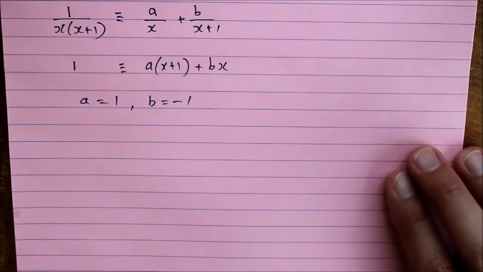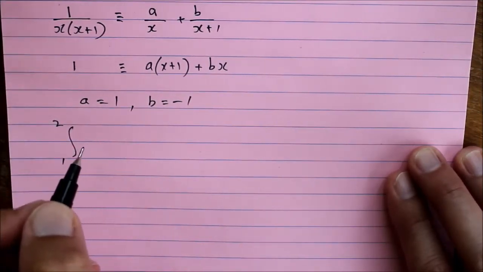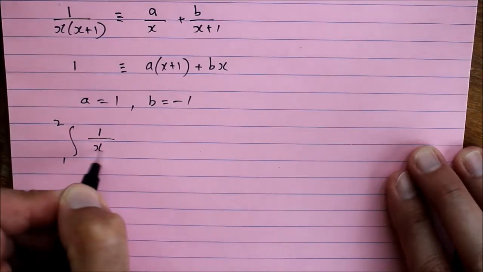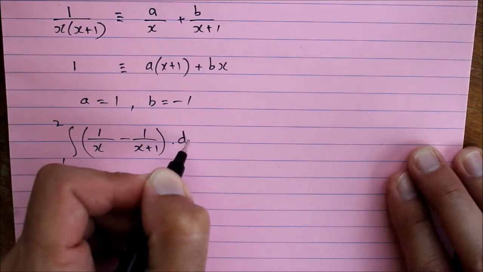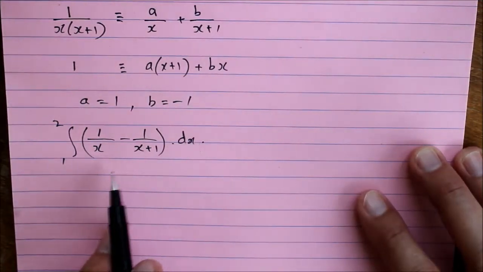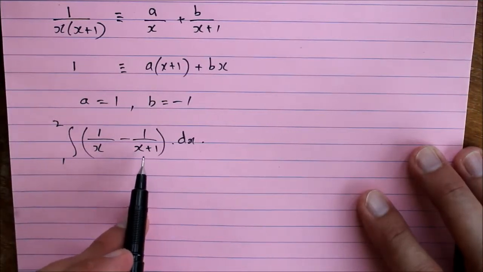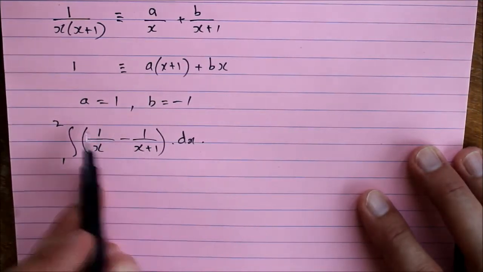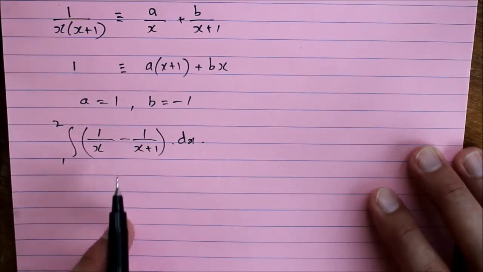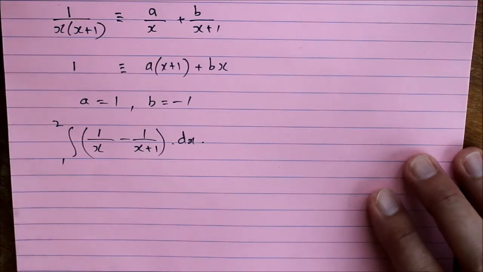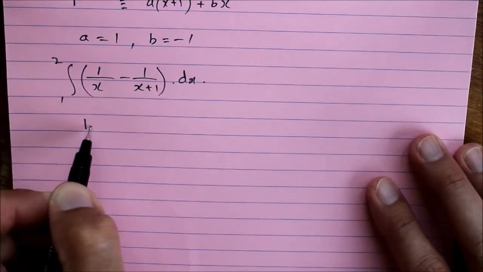Okay, so rewriting the integral, we have 1 to 2 as the bounds, and we've got 1 on x minus 1 on x plus 1, dx. Now this is the spot where you check. You put this back together in your mind. Cross multiplying would give x plus 1 minus x, which is 1, as the numerator, and x times x plus 1 as the denominator, which is correct. So that's right.